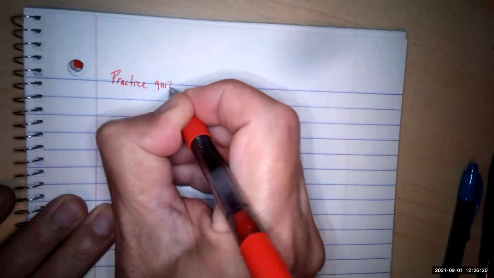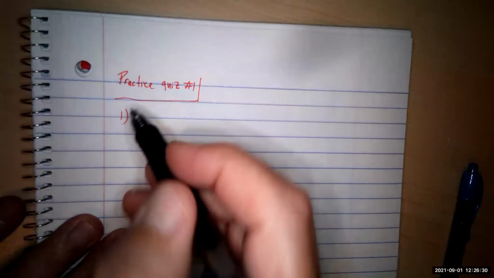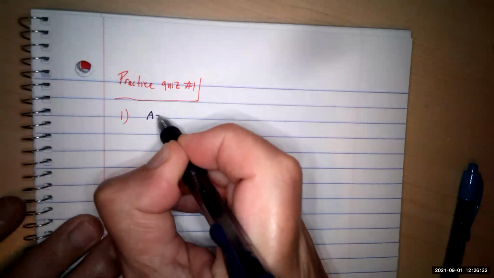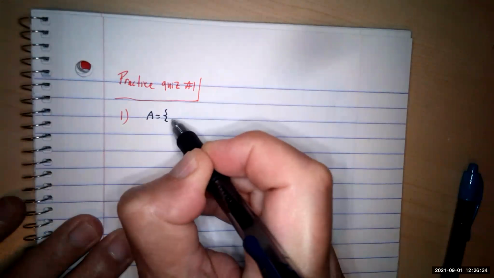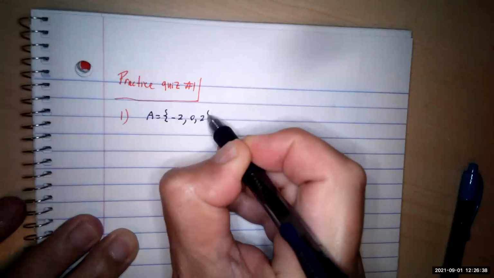Practice quiz number 1. The first question is on functions. We are going to make something up for you. The set A is given to you: A has -2, 0, and 2.